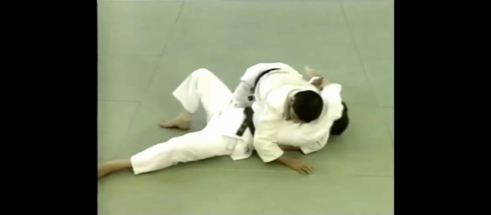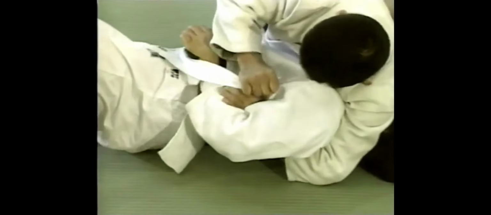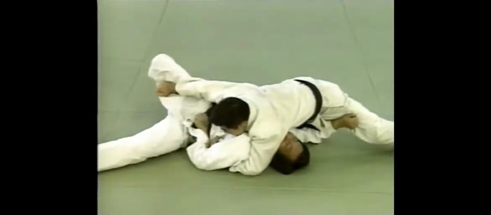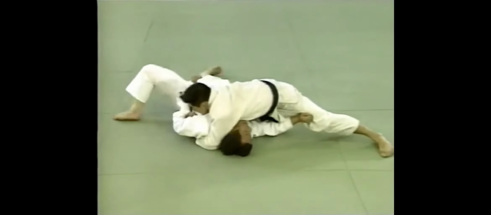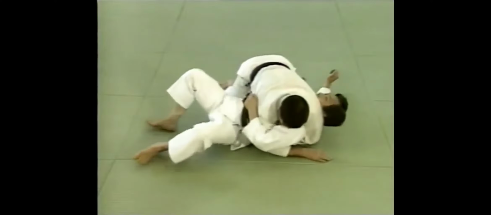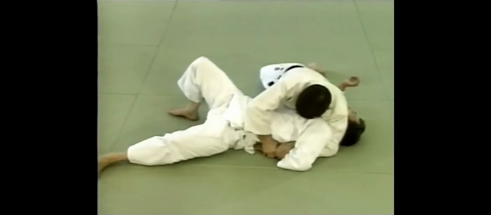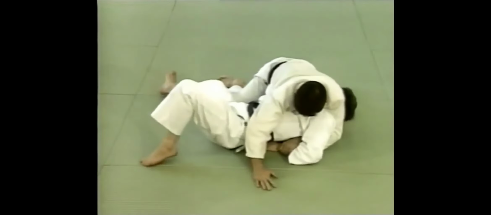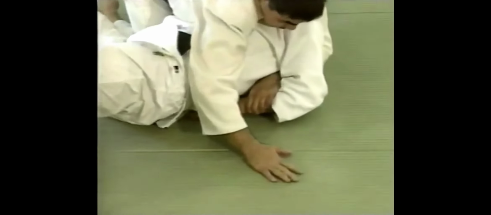You can restrain your opponent's arm by wrapping the bottom of his jacket halfway round his wrist. Another way of controlling his arm is to apply a te-gatame or hand-arm lock. Place your right hand on the mat for balance.